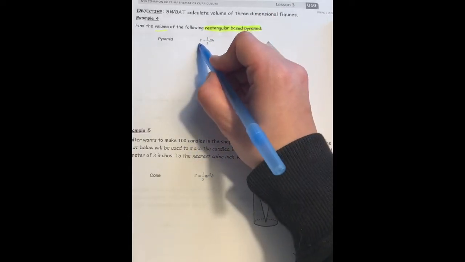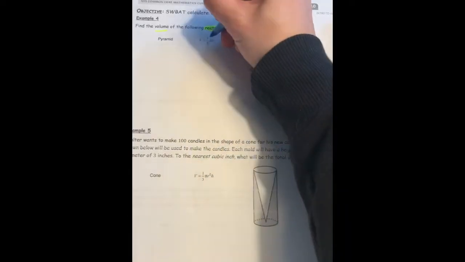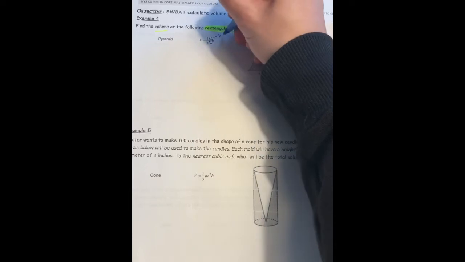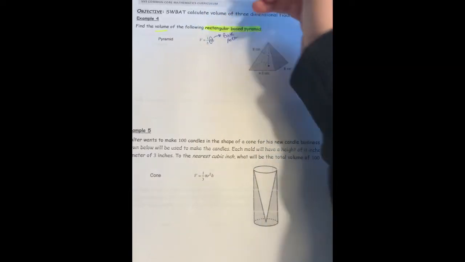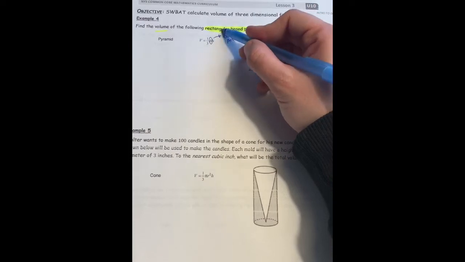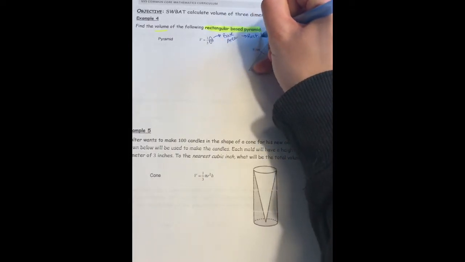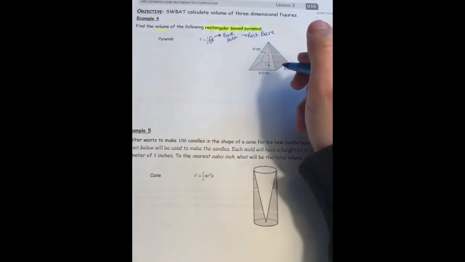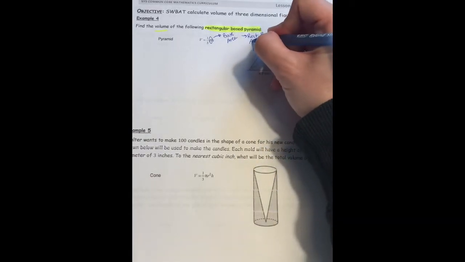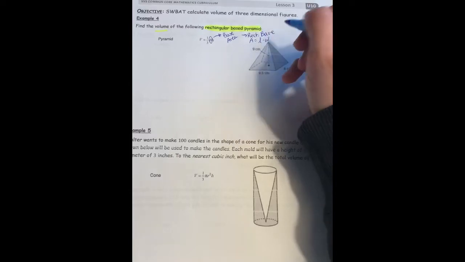So in our formula, it says V equals 1/3, that capital B again, which I know means the base area, or the area of the base. Well, the base is a rectangular shape. So rectangular base. Well, if I was finding the area of a rectangle, I would be doing length times width.